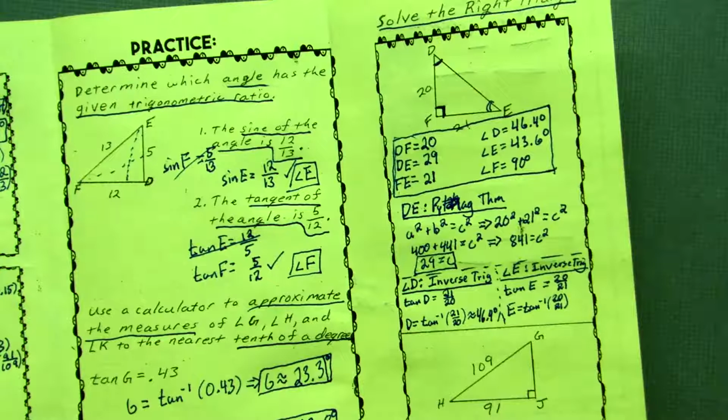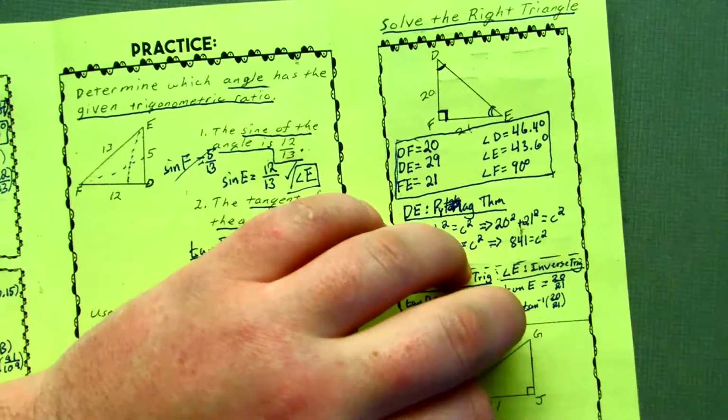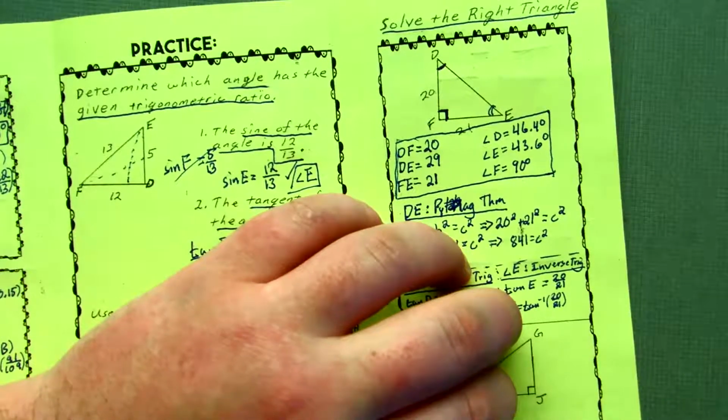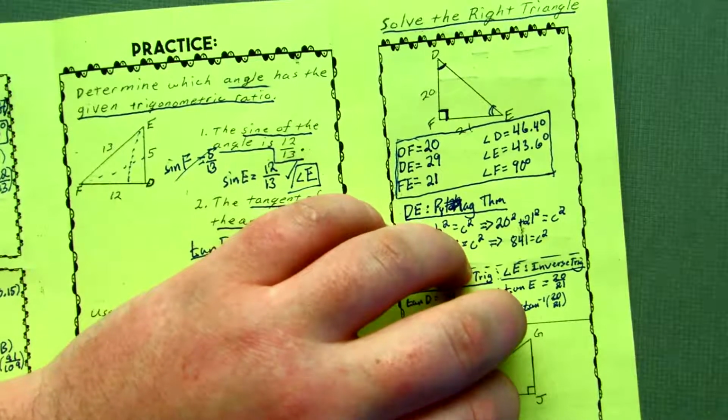I see someone in the chat pointed out that we could use the triangle sum theorem to get that last one. But what I'll remind you is since we calculated this 46.4, we don't want to use that again unless we absolutely have to. Otherwise, it might mess up a future answer.